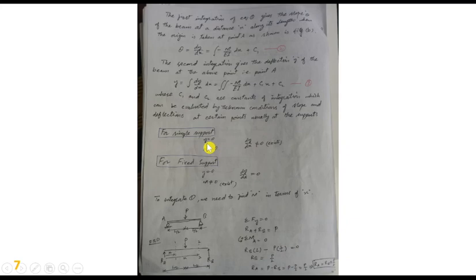For a simple support there will be no moment and no deflection, that is, no bending moment, but slope exists. For a fixed support, deflection will be 0 and slope will be 0, but bending moment will exist. So these are for some supports. To integrate equation 1, we need to find M in terms of x. So for that, consider the case of the simply supported beam shown here, ABL, with the load acting at the midpoint.